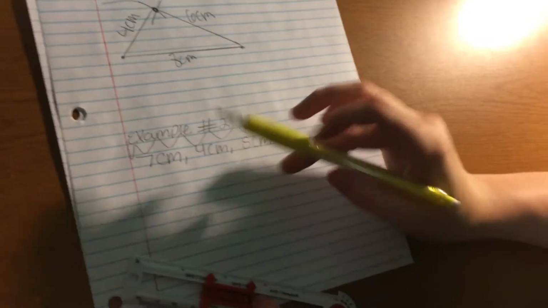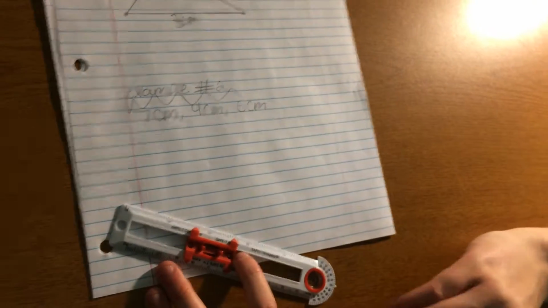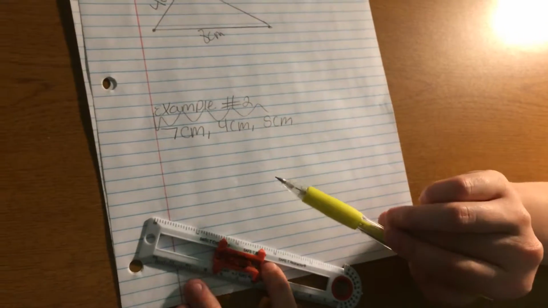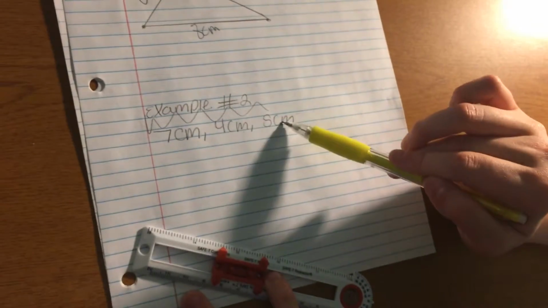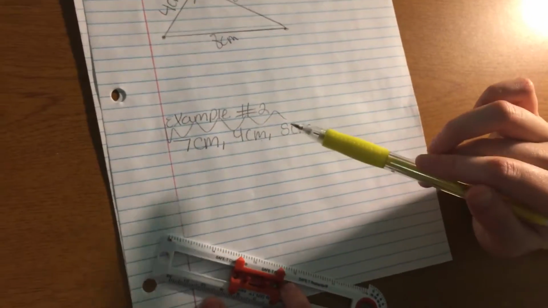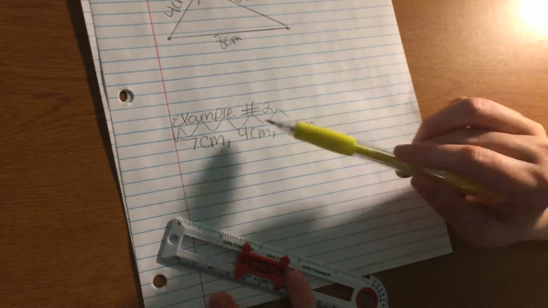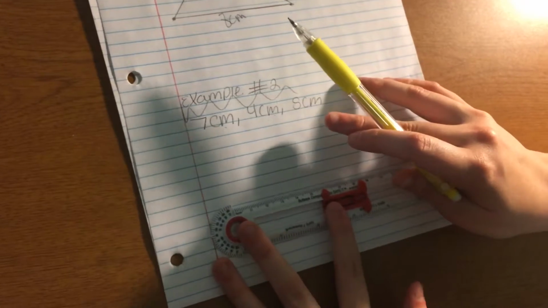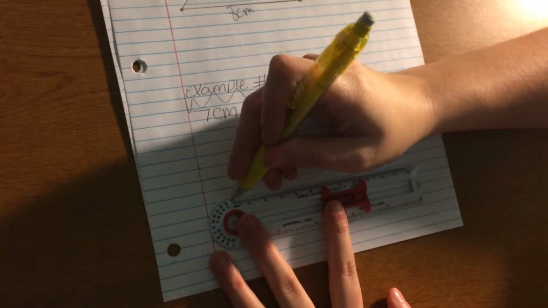The next example I'm going to do is 7, 4, and 5. Well, let's check it with the theorem. 4 plus 7 is 11, so that's greater than 5. 4 plus 5 is 9, which is greater than 7. And 7 plus 5 is 12, which is greater than 4. We're going to prove it with the compass, even though we know it will make a triangle. We're going to check it.